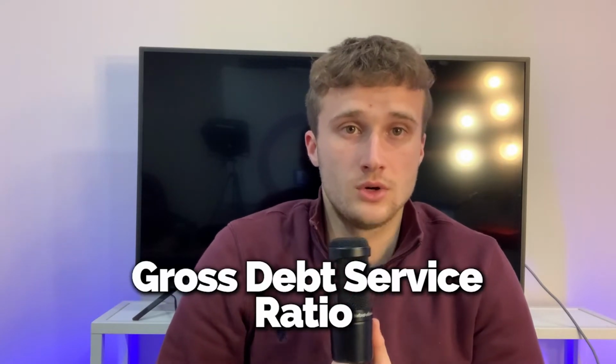The next two ratios I'm going to be talking about are income ratios, and lenders use these ratios to verify that you'll actually be able to afford the mortgage payments. So that's gross debt servicing ratio and total debt servicing ratio. These two ratios compare your monthly income to your monthly debts.